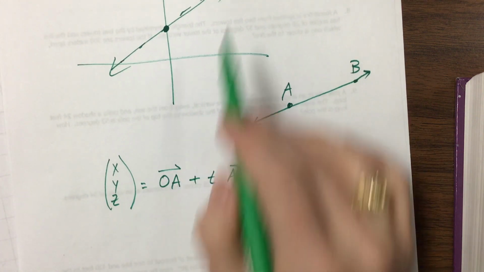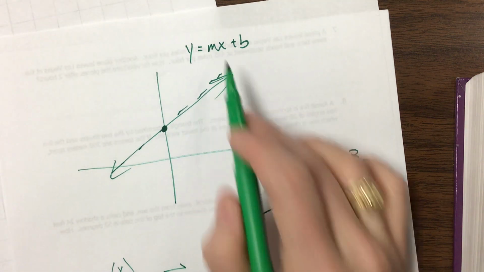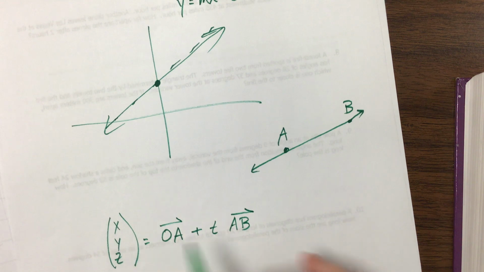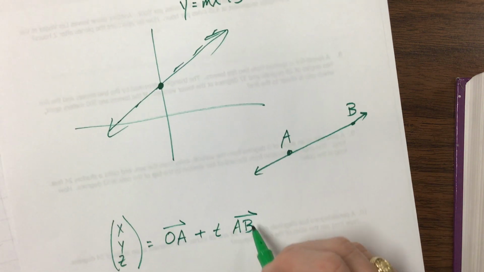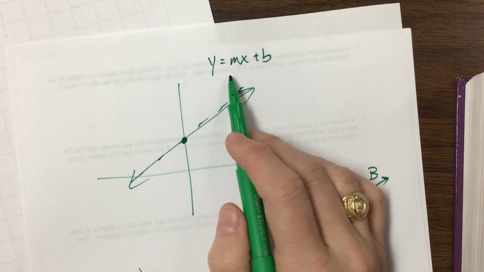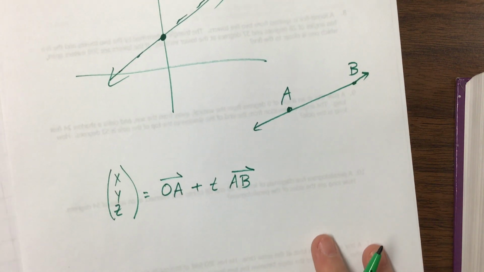In a sense, this OA relates back to the y-intercept. x is your variable in 2D, and t is your variable here. Notice I don't want to use x again because I've got x, y, and z. And then I have my vector AB. It's not the slope of the line, but it's the direction that the line is traveling. So slope and direction kind of go hand in hand.